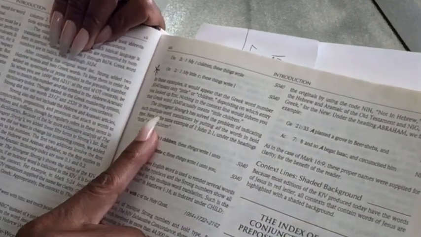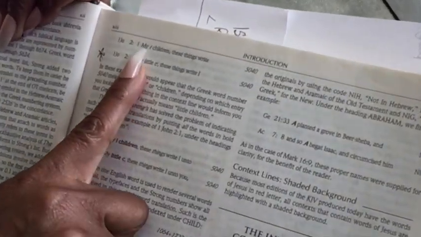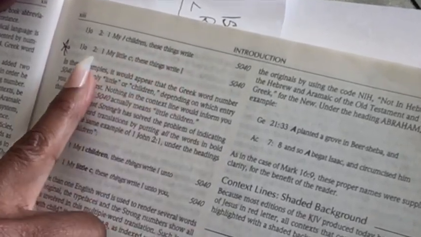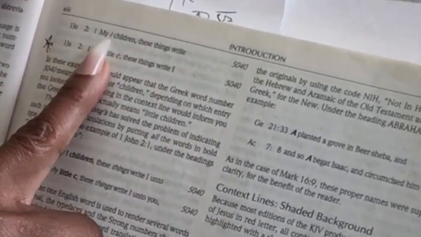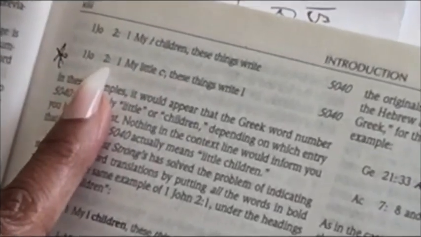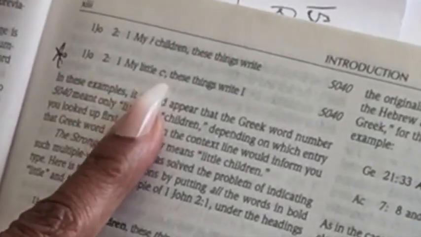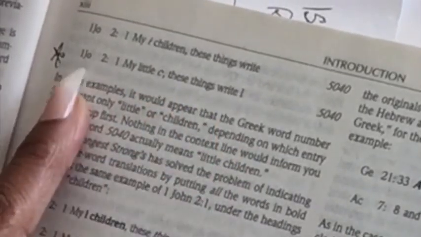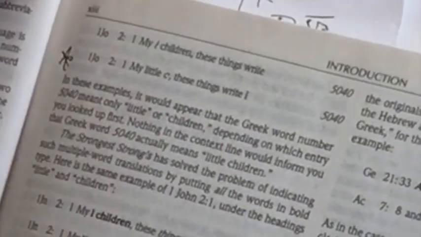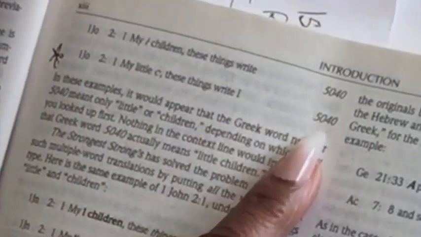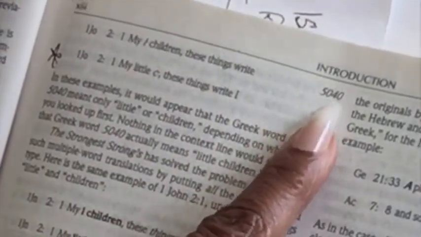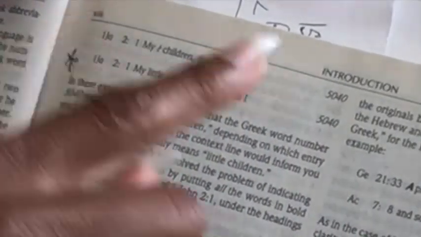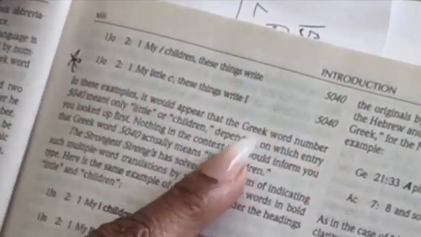Also, if you will notice here, they have "my children, these things I write," then First John, and that's 1 John 2:1. Or "my little children, these things I write." My little children, these things I write. And it's still the same scripture, 1 John 2:1. So then here, 5040 is the number you're going to look up. They're telling you that's the exact same thing, right? 5040, 5040 in that scripture.